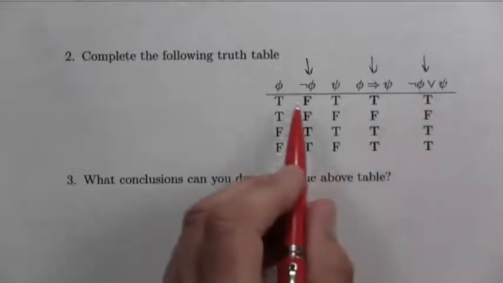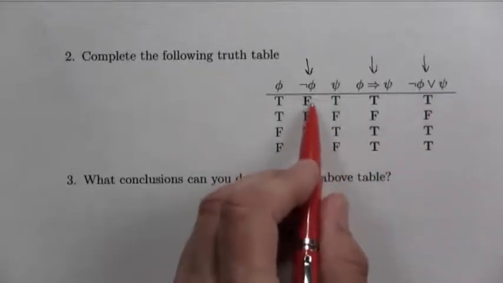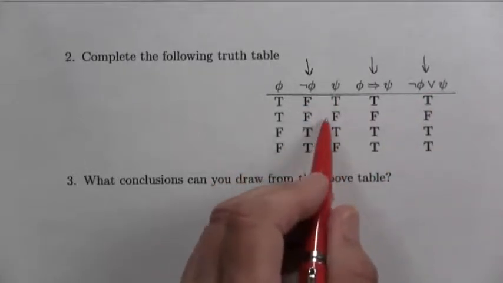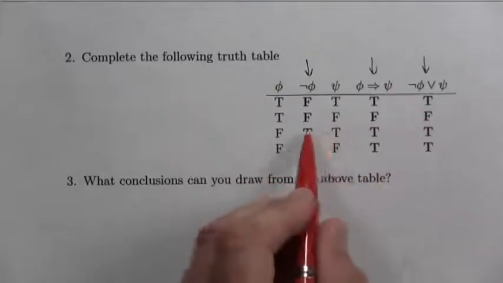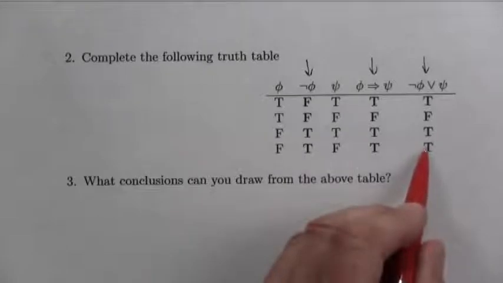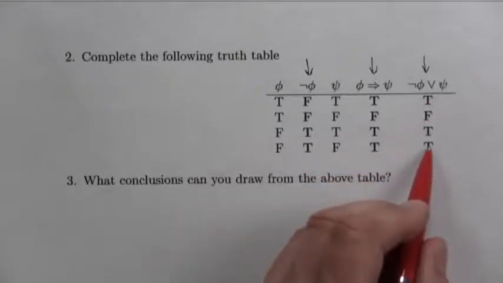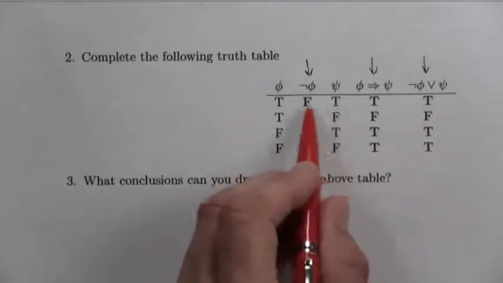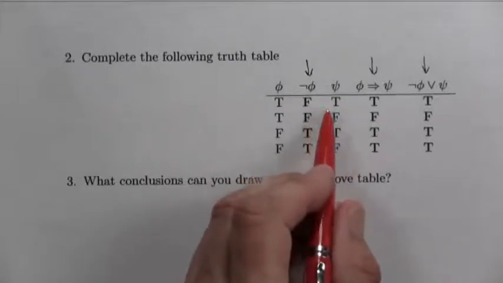So this will be true whenever one of these is true, which means one of them's true here, neither is true here, so we get a false. They're both true here, we get a true. One of them's true here, we get a true. So this column comes from combining these two with disjunction. And now we simply compare these two, and this is really getting to number 3.